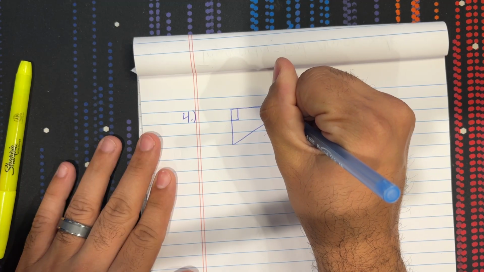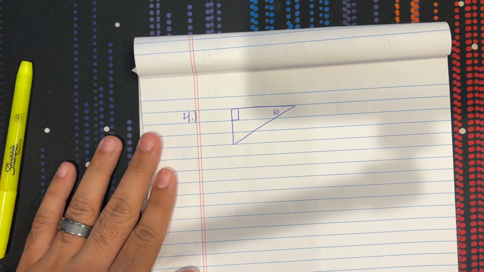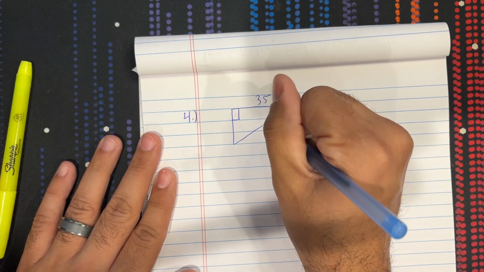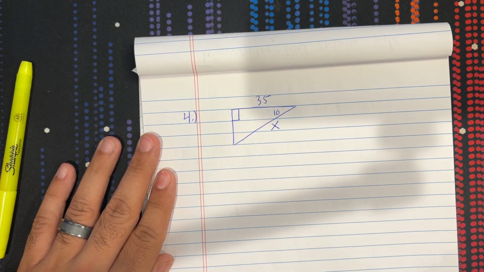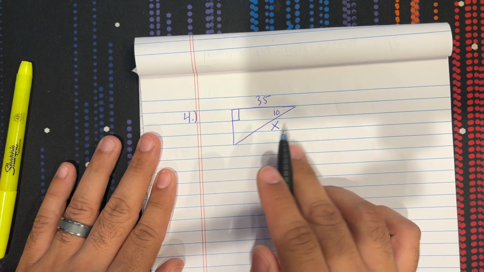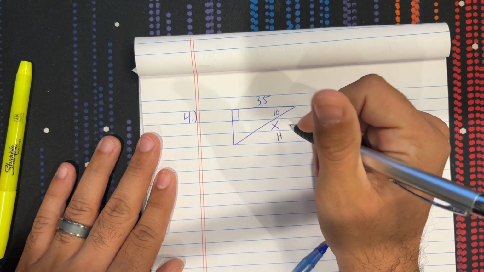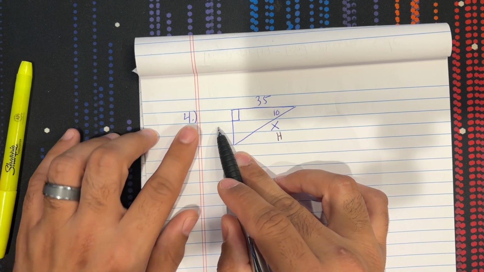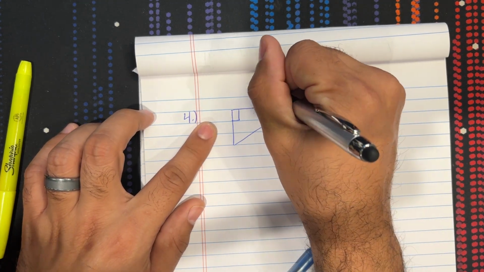I'm going to use 10 degrees. I'm going to use 35 and X right here. Last one. Across the 90 degree is the hypotenuse, H. Opposite of the 10 degrees is O. Therefore, 35 is our A.